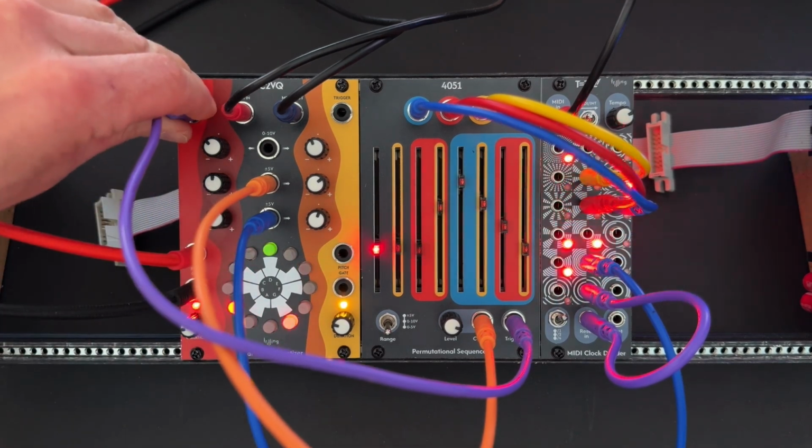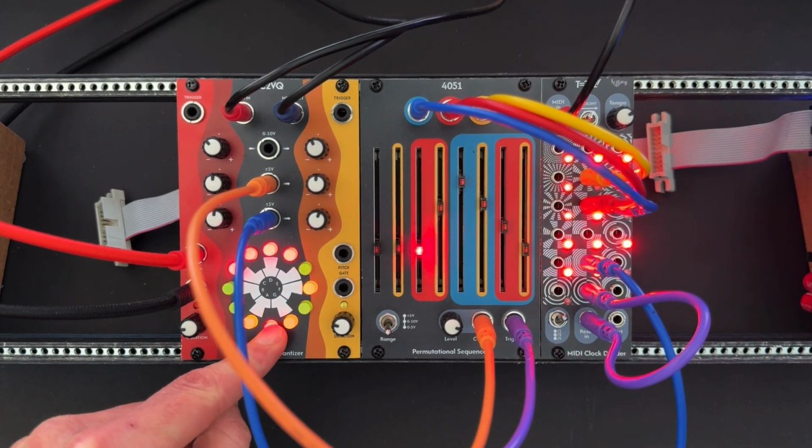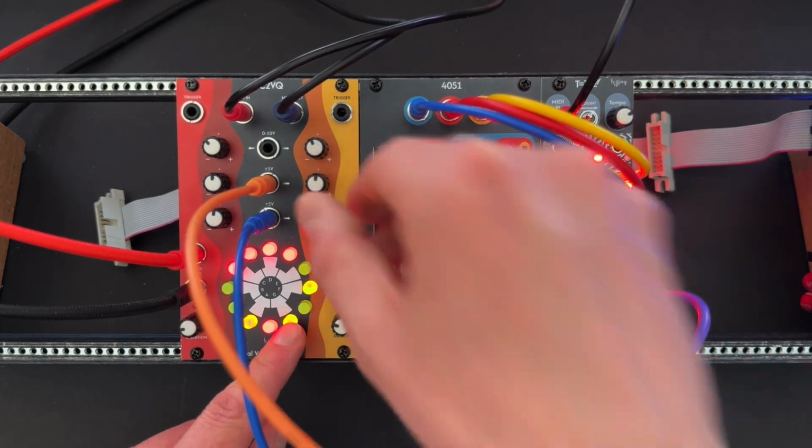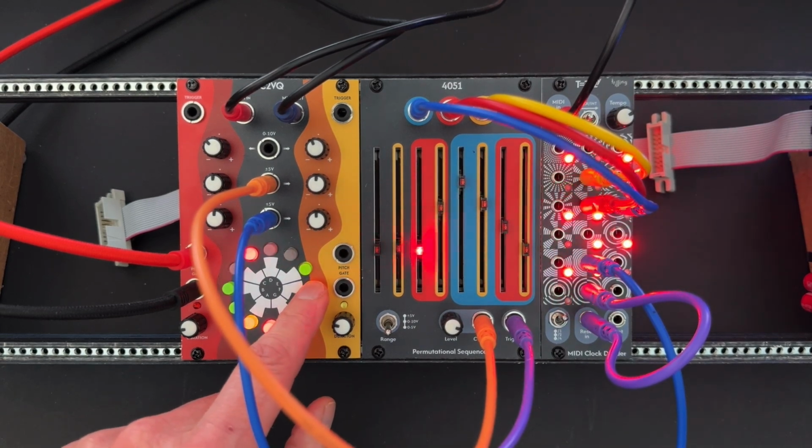Lastly, you can change the MIDI channels by holding these buttons for a few seconds. There is a channel for voice 1, the active scale, and voice 2. The scale is set to channel 16 now, but by pressing this button, I can cycle through all channels.